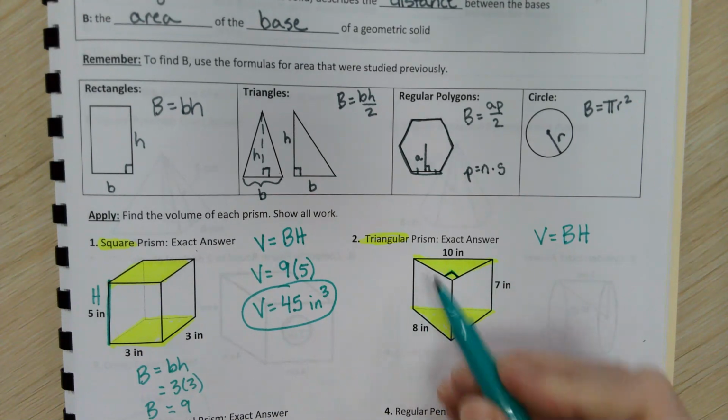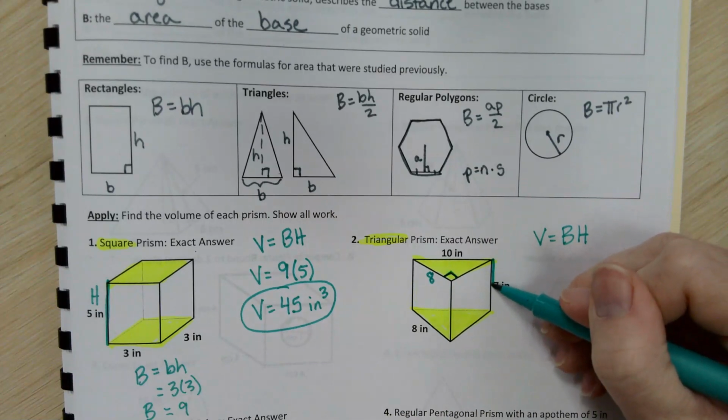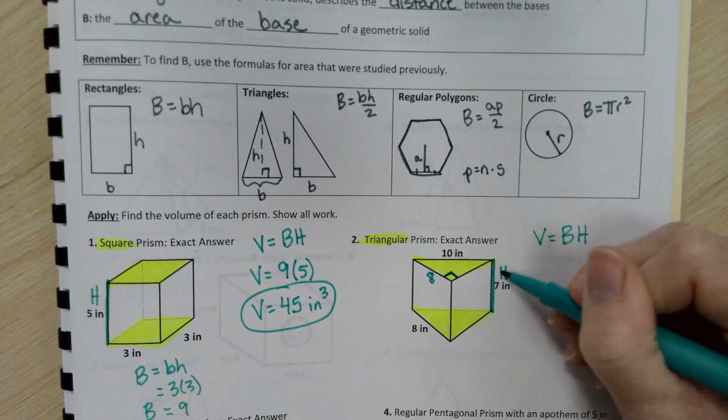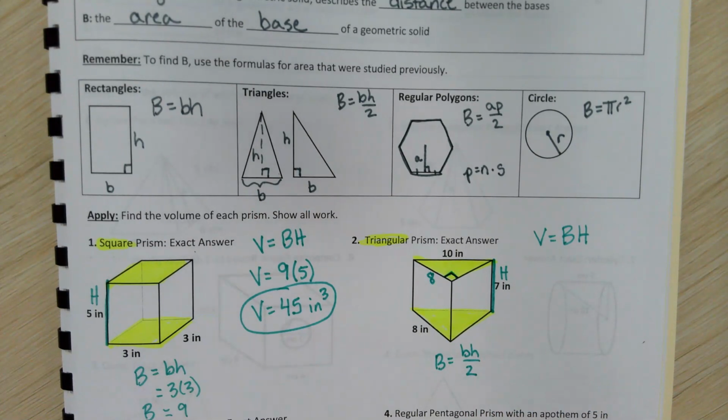I'm going to pull this 8-inch side up to the top so that that's in the same location as all the other information about the base. In between the bases, I'm seeing a capital H height of 7. So all that's left to do is to find the area of that base using our triangle formula.